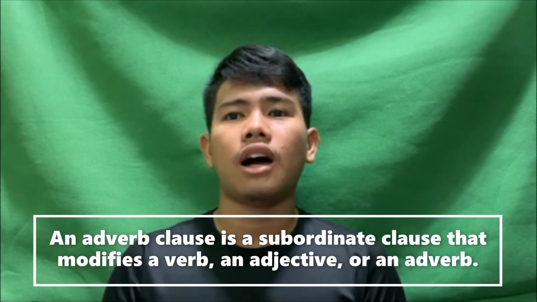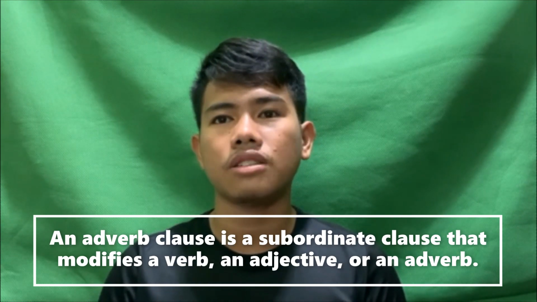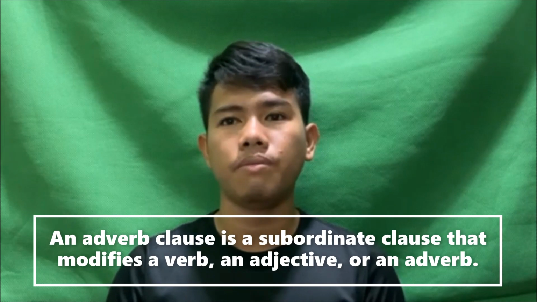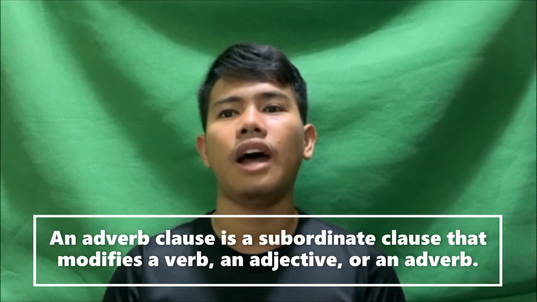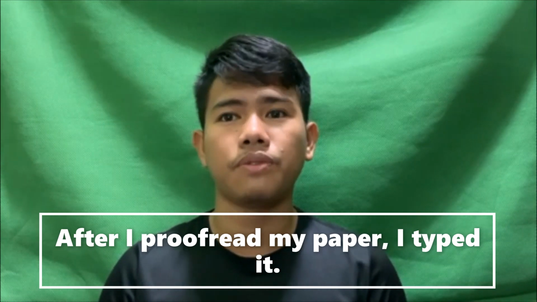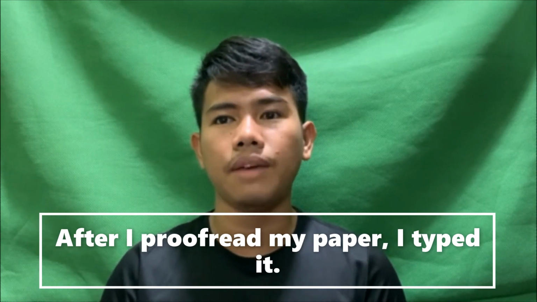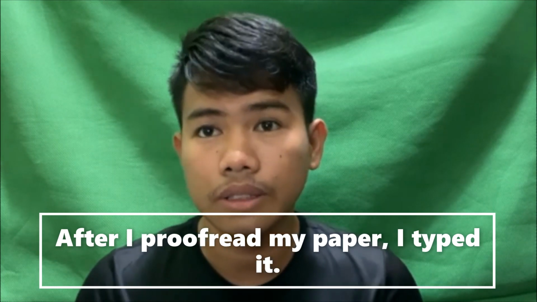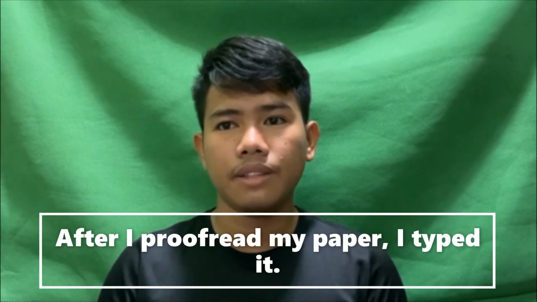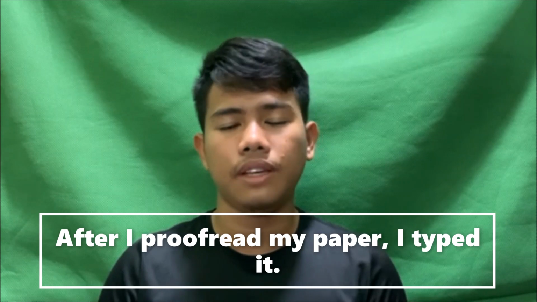The adverb clause. An adverb clause is a subordinate clause that modifies a verb, an adjective, or an adverb. After I proofread my paper, I type it. The adverb clause, after I proofread my paper, tells when I typed it.